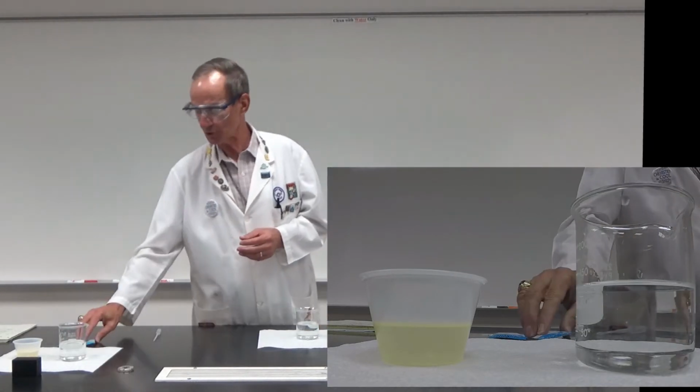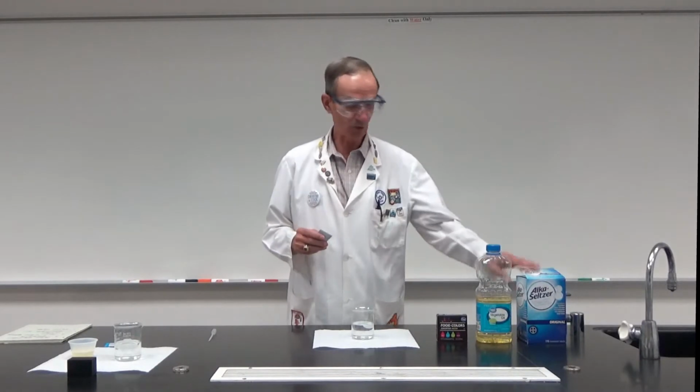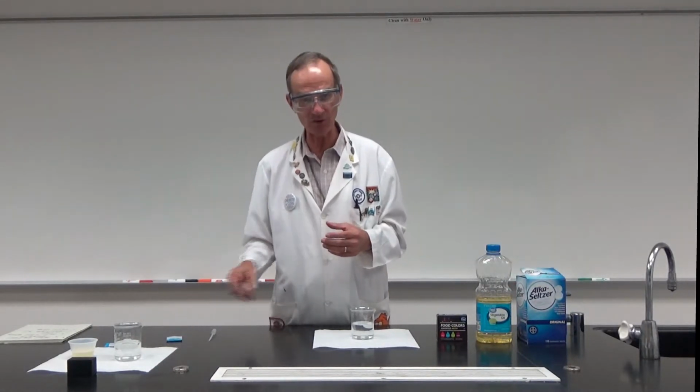Now, Alka-Seltzer that you can buy at a drugstore has three main chemicals in it. One of them is aspirin, and that does the pain relief, and then one is sodium bicarbonate, and the other one is citric acid. Now, all except for the aspirin, the citric acid and the sodium bicarbonate, are very soluble in water. They love to dissolve in water.